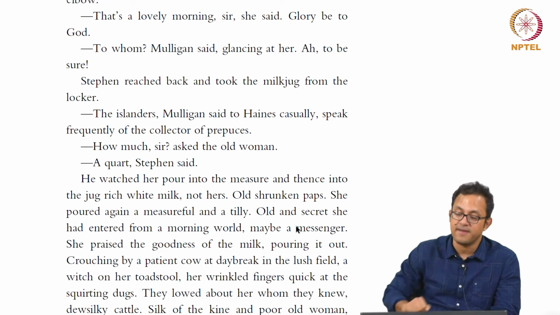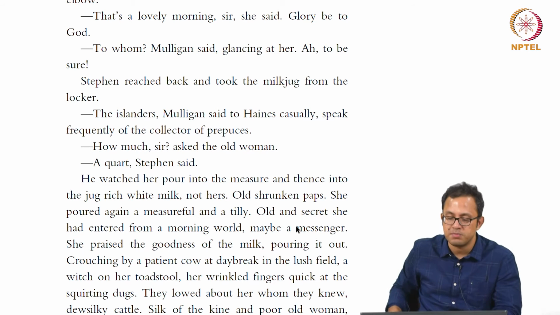So the word messenger actually arrives. So it's some kind of a mythical messenger-like quality about this woman.